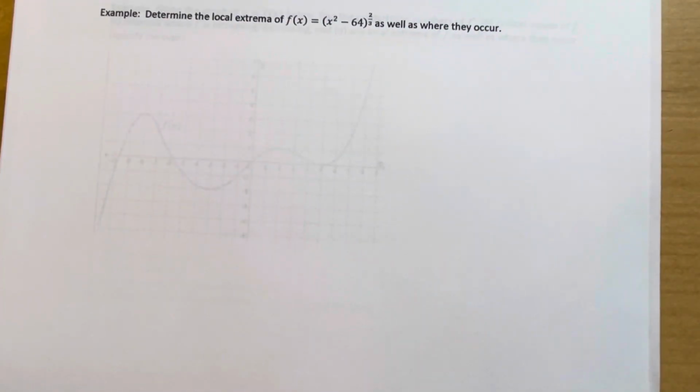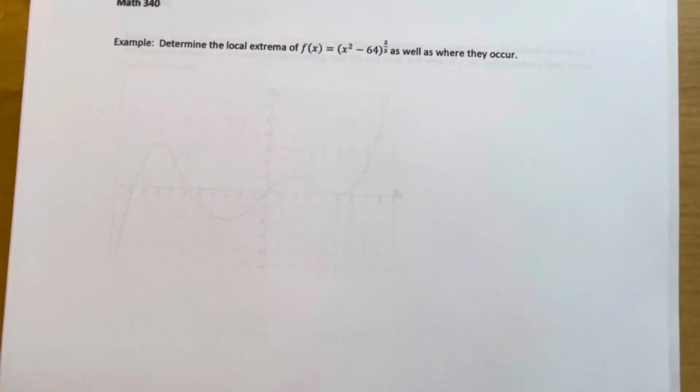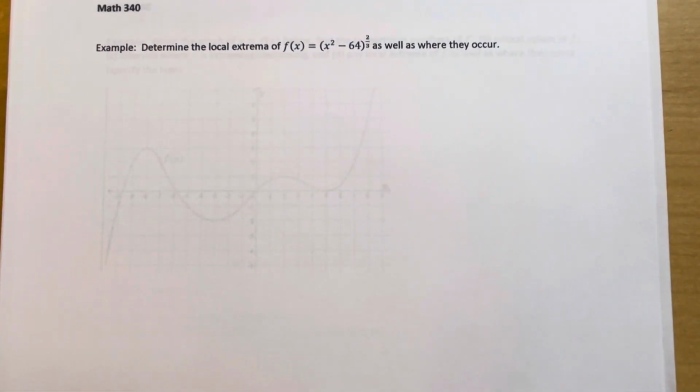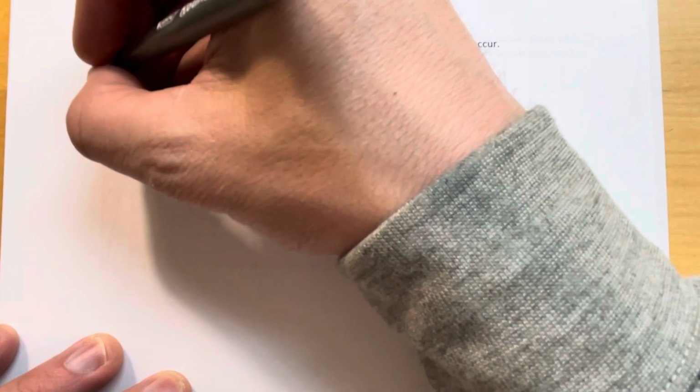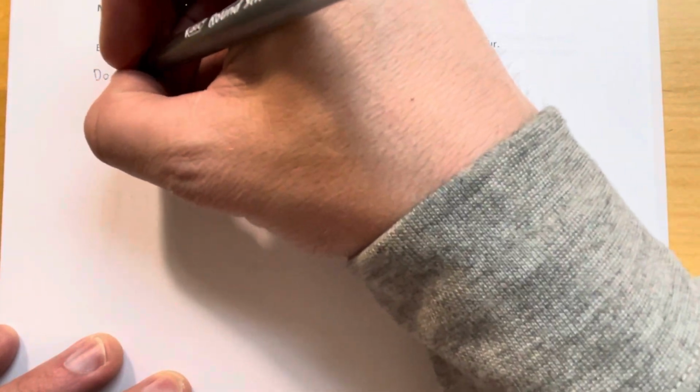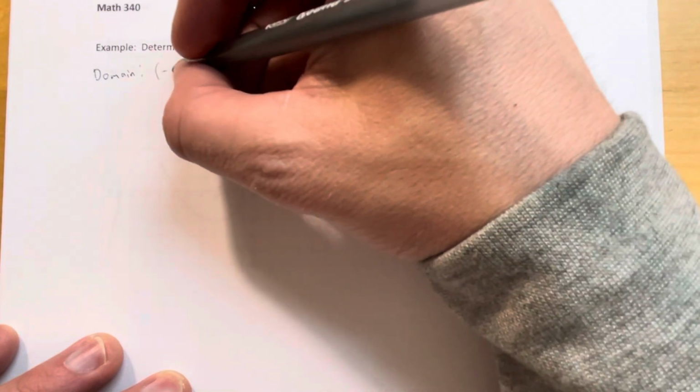Let's take a look at another example. For this one, I want to determine the local extrema of f of x equals (x squared minus 64) to the power of 2/3 as well as where they occur. So again, we want the domain of this. The domain of this function is all real numbers.